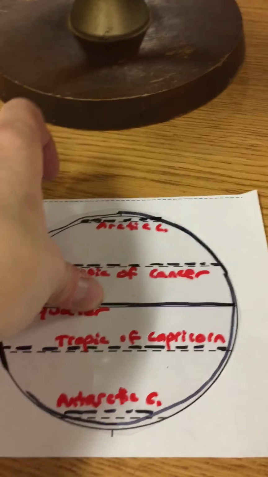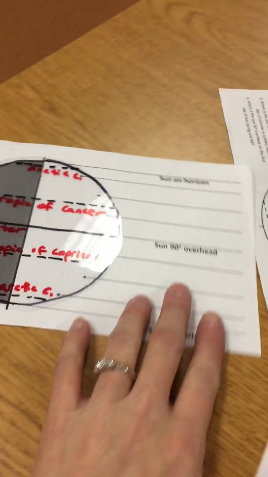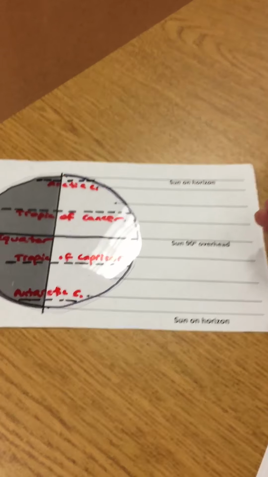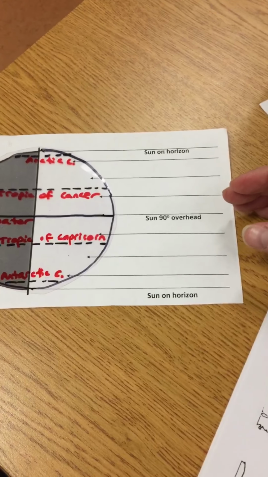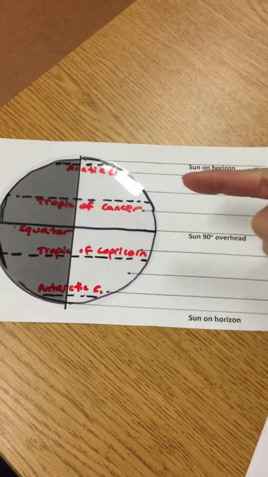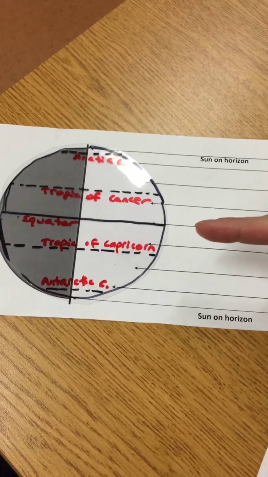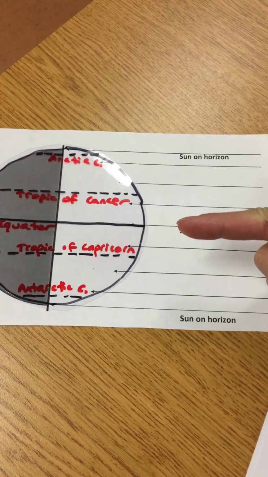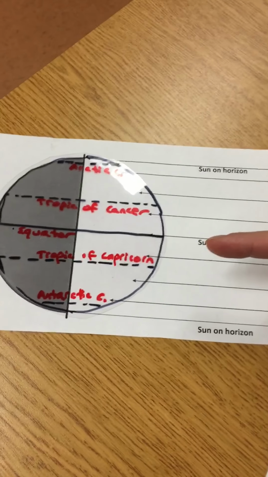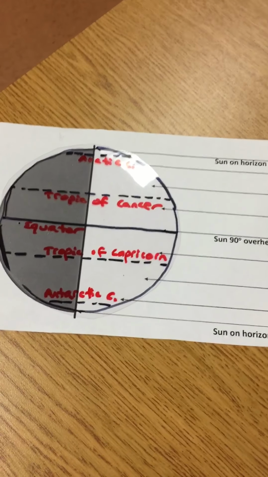So why this? Well, let's pretend that the sun is shining from over here in our image. The rays are going to be the most direct here at the equator. They're going to get less and less direct as you move away. And so this is where the intensity of the sun is the strongest. On the equinox, equinox gets its name because it sounds like equator. On the equinox, this is how things look.